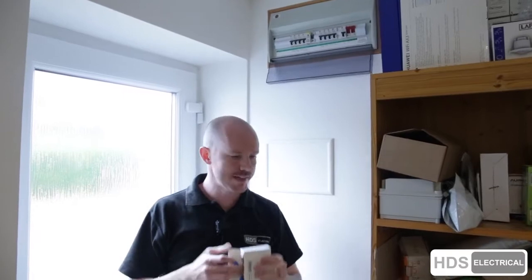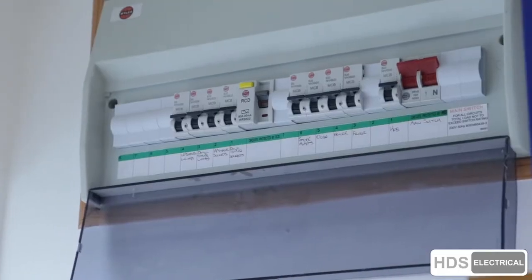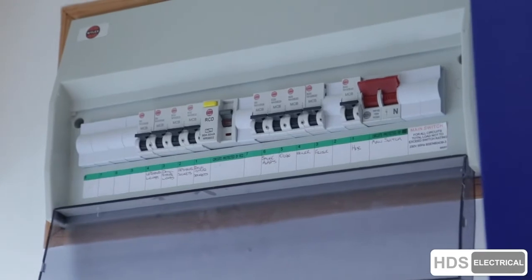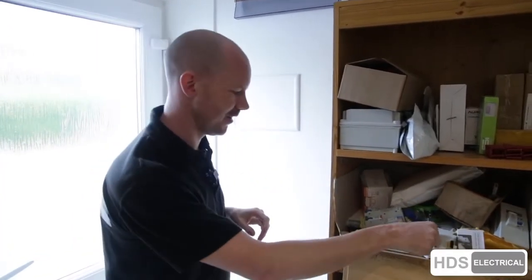We get other things. We tend to fit RCBOs. They look like this. The key component, for anyone who isn't aware, is you've got a test button. I'm not going to press it now because I'm going to shut down the office and I will have an angry Lorraine. You don't want an angry Lorraine, trust me.